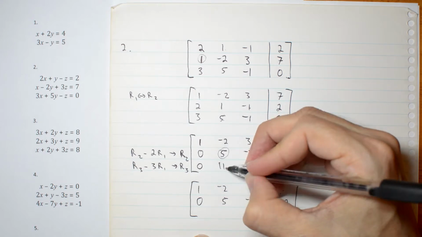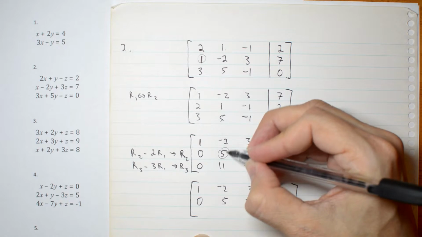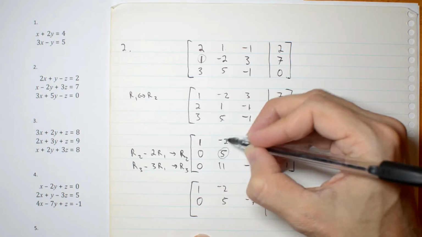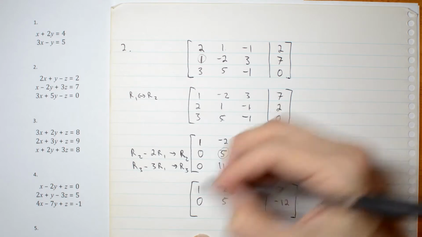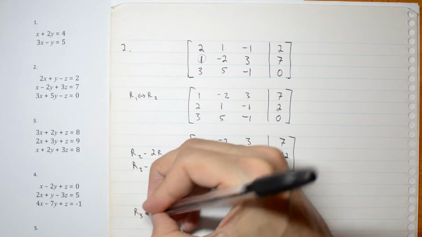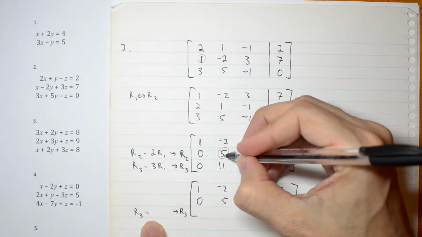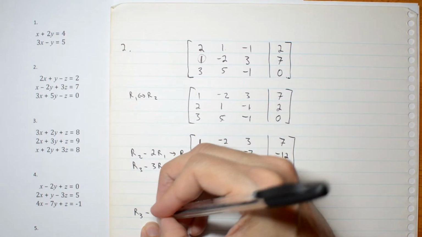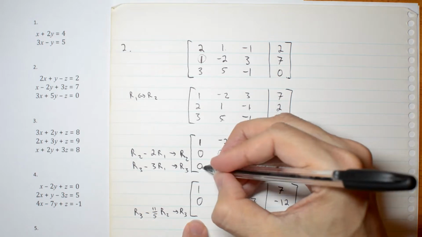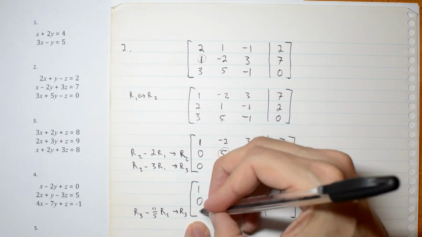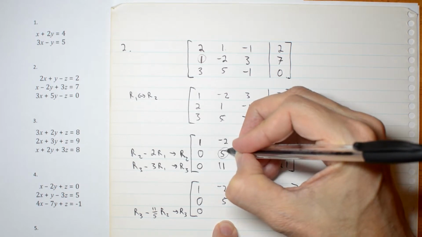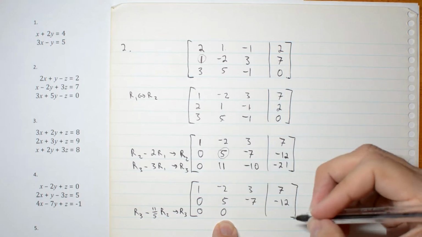How do I eliminate 11? Well, I'm going to have to get rid of this. I'm going to have to use this. I don't really want to use this because there's a 1 here. I have to use this row here. It's going to be a nasty fraction. I have to start with row 3 and I have to take away 11 on 5 times row 2. This one will stay the same. They're both 0. 11 minus 11 on 5 times 5 is going to become 0. That's what I wanted.